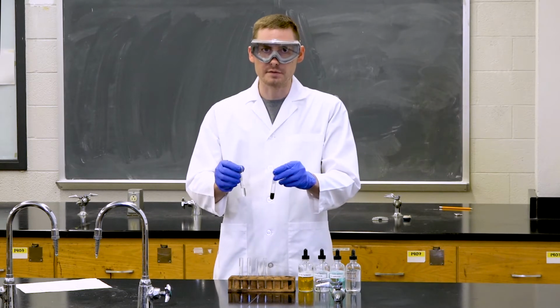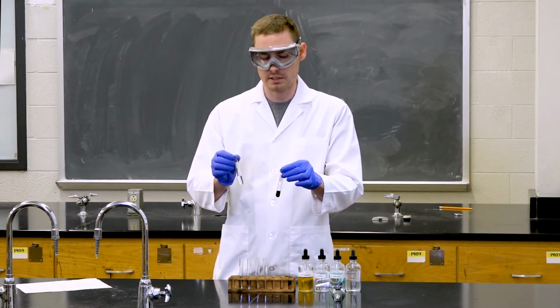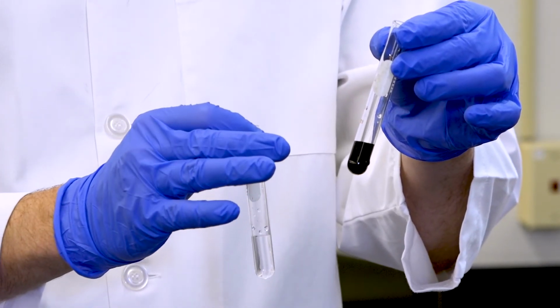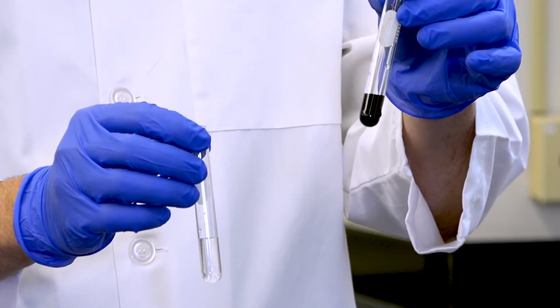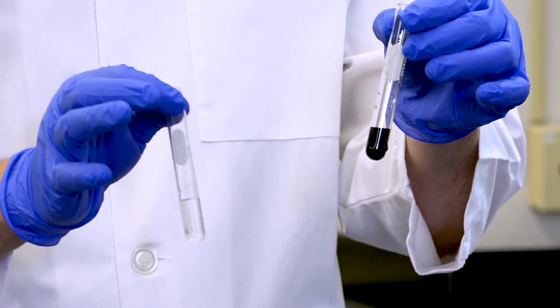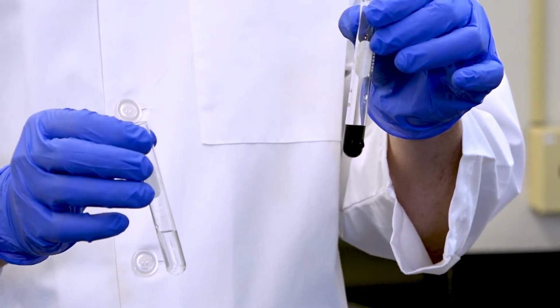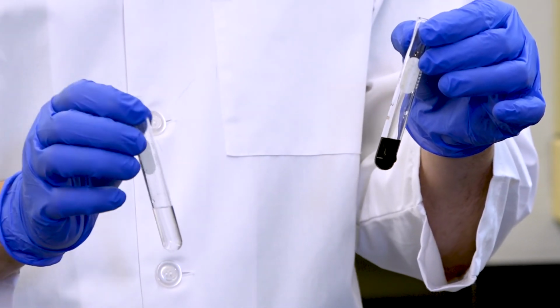If we observe the differences between these 2 test tubes, we'll see that the distilled water is still clear, but the iron nitrate solution has now become a very dark red or brown iron thiocyanate complex. This complex is not a precipitate because it's not a solid. So if we centrifuge this or let it sit for a while, it would not fall out of solution like the previous experiments would.